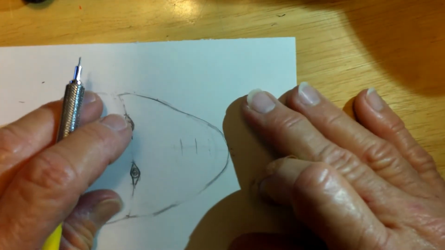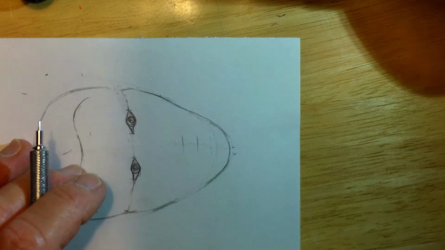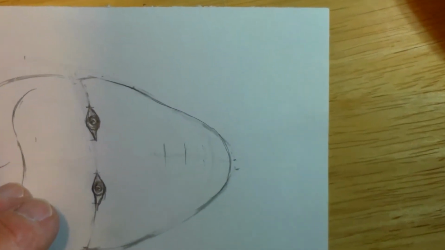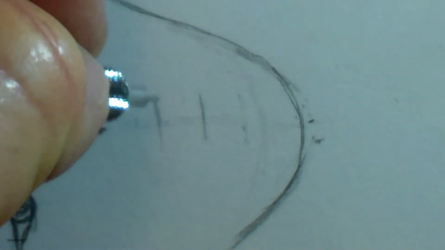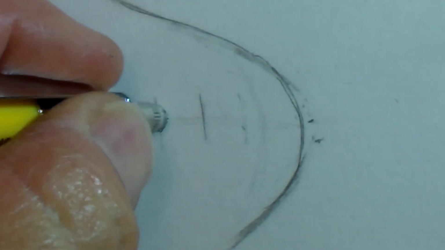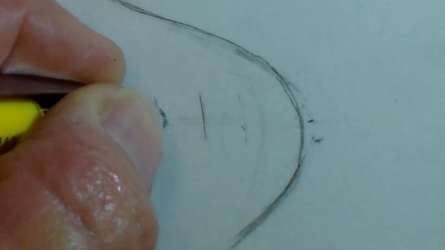So make a dot, I'll zoom in. Make a dot right below the nose line, and then do a little curved line for the septum. Then erase that line right there.